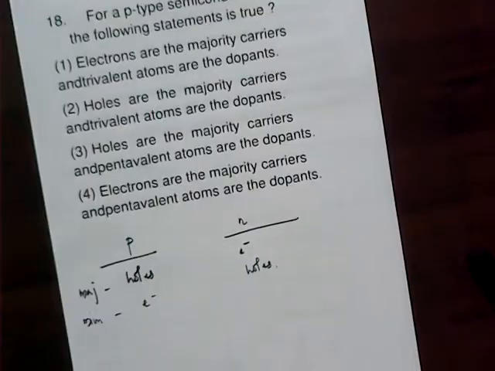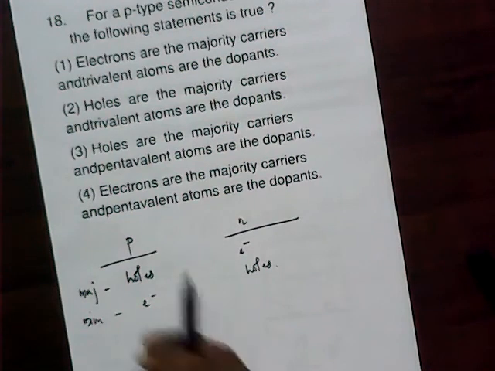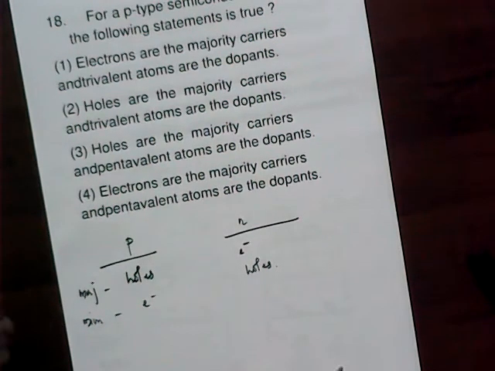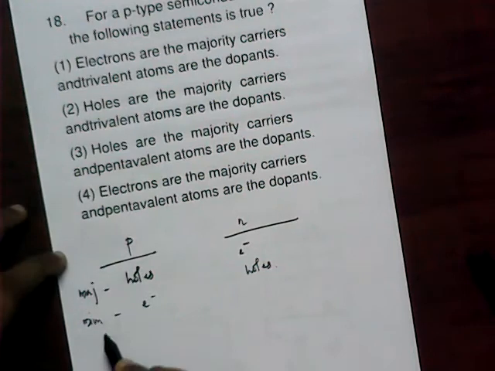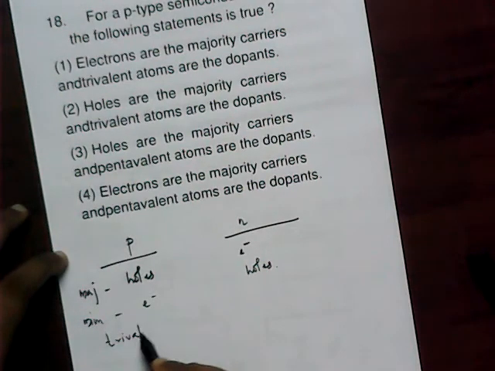And keep in mind for an intrinsic semiconductor, the more important thing is the addition of dopants. That is the reason why it becomes p-type or n-type. So the dopants added to the p-type are trivalent and are called acceptor ions.